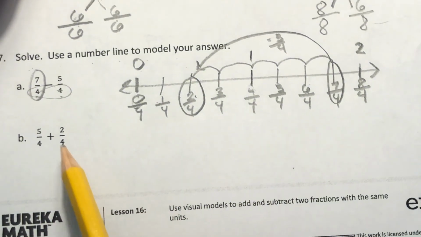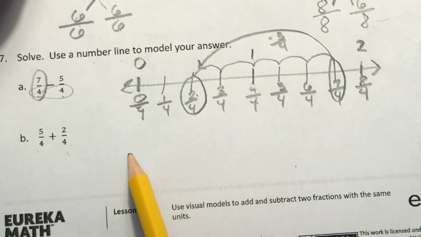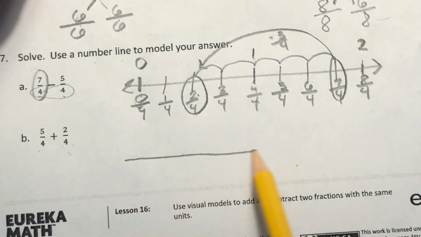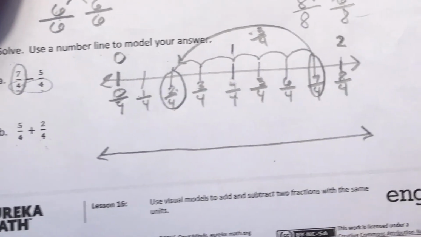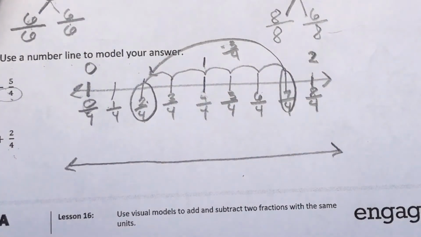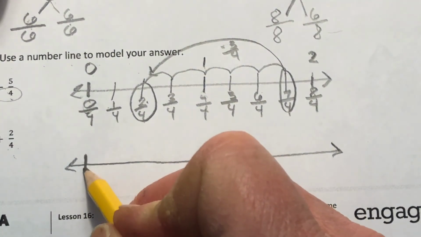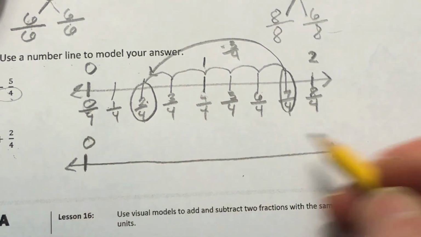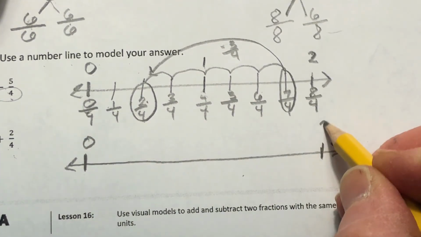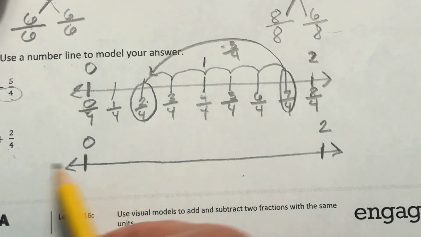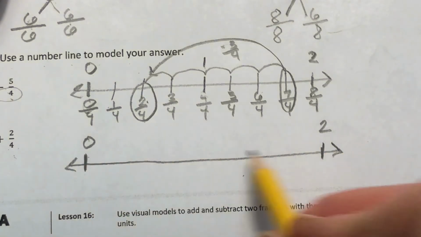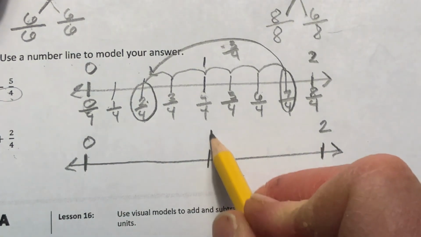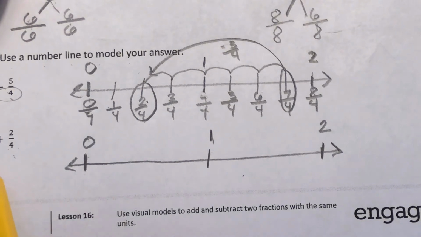All right, now we'll do the same for this. 5 fourths plus 2 fourths. So I'm going to draw a number line. Put an arrow at the end, put an arrow at this end. Now I can see that 5 fourths is a fraction greater than 1. So I need to have a starting point at 0 and an ending point at 2. Now I'm going to split this into fourths again. So what whole number becomes between 0 and 2? 1. Okay? Now I need to partition each of these wholes into fourths.